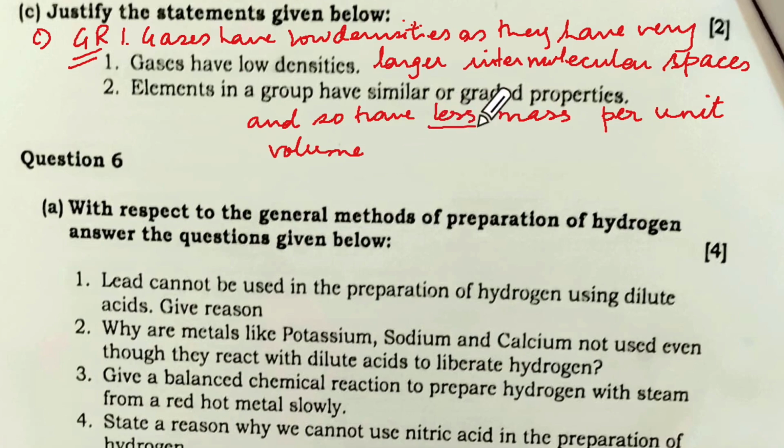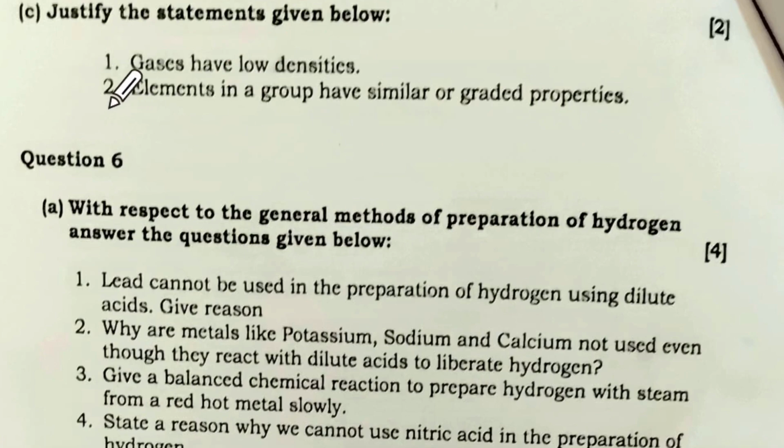Underline less. That is less densities. Oops, you can't write less, you have to write low. See, the word they used is low. I can't write less. Understood? Now, how many of you will get 1 mark here and how many of you will get 0? Just be brave enough to give yourself 0, okay?